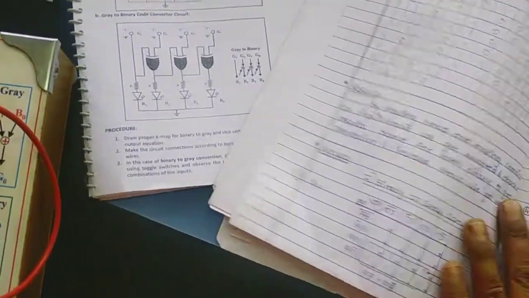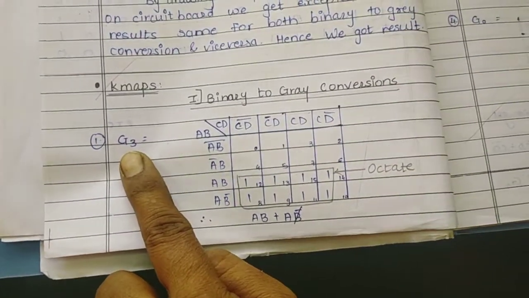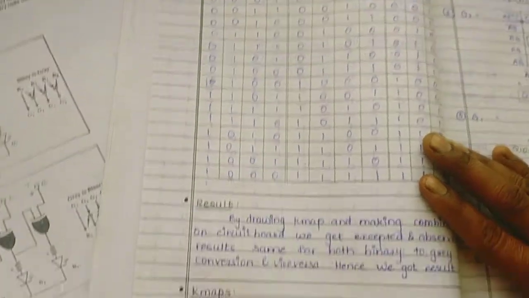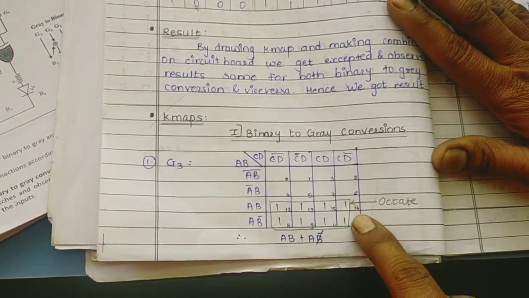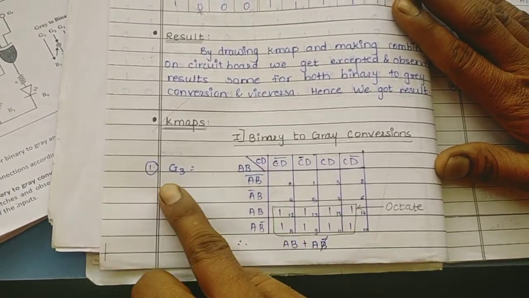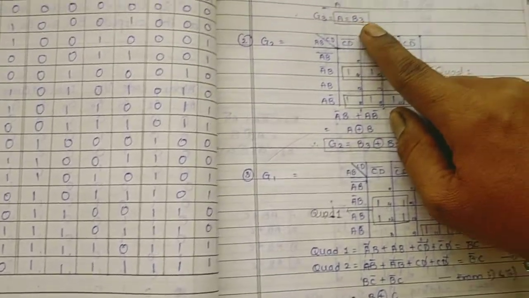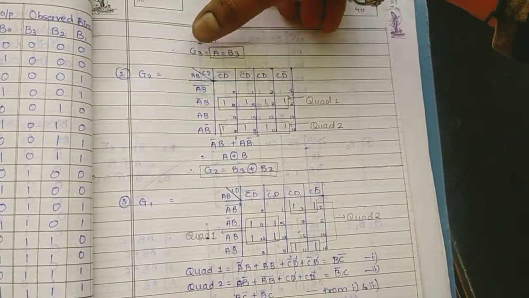So in our next point, you need to draw the K map of G3. K map of G3 means, according to our previous observation table, after completing this, the representation of K map for G3, you will get the output G3 is equal to B3. That means you consider here the MSB bit as it is.